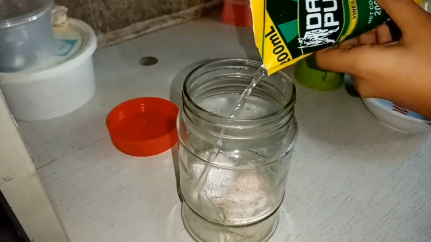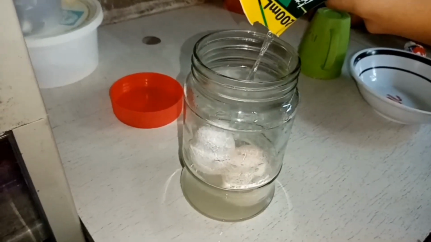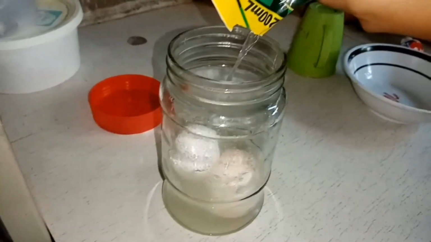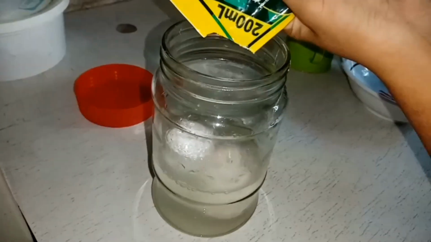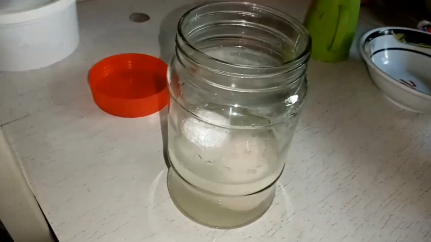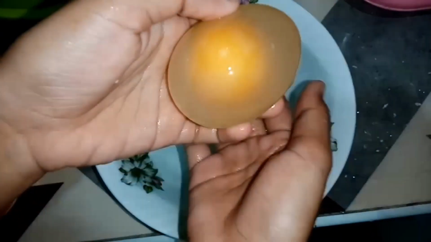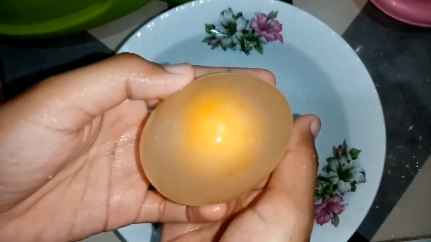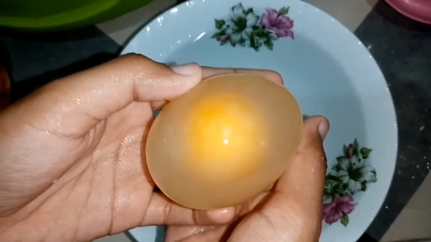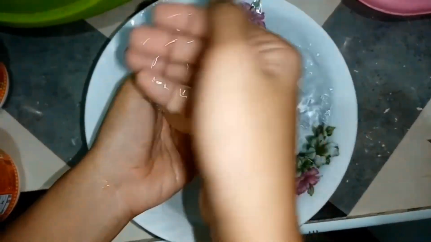After adding the eggs, pour a decent amount of vinegar into the jar and wait for 48 hours to remove the shell of the eggs naturally. After 48 hours, your eggs will look like this. Wash the eggs again and ready the materials needed for the next step.